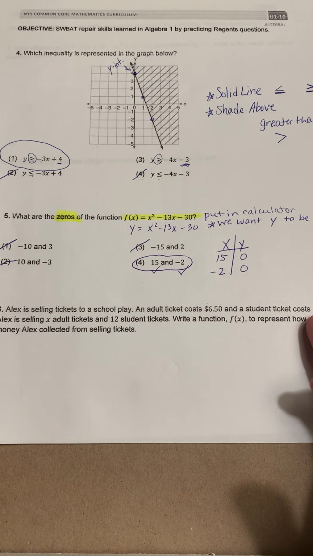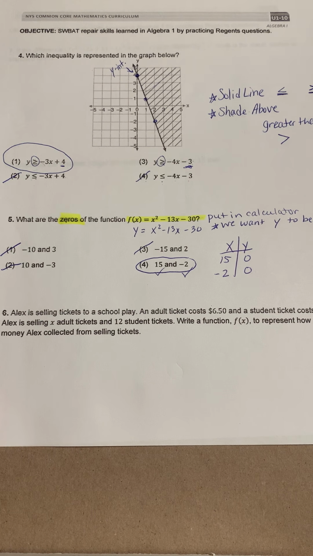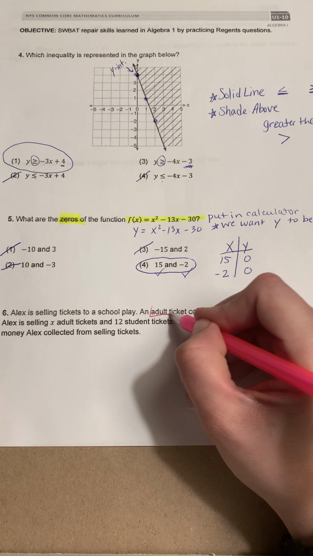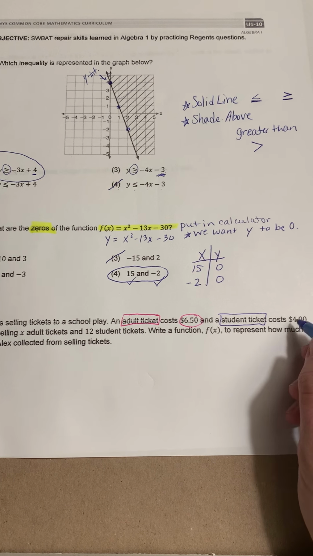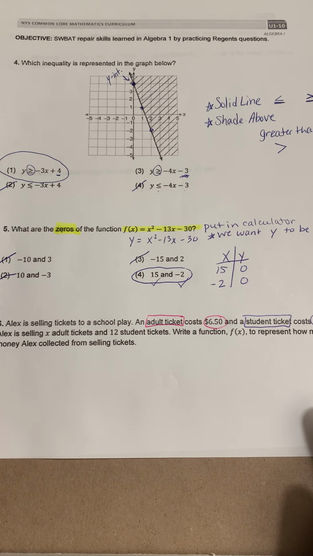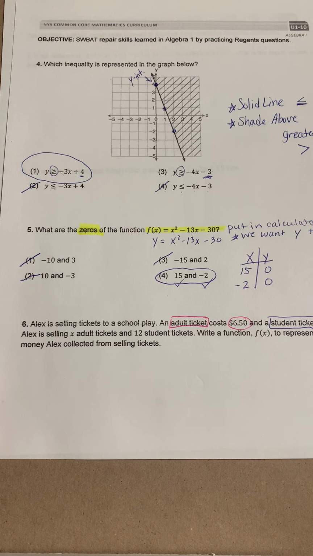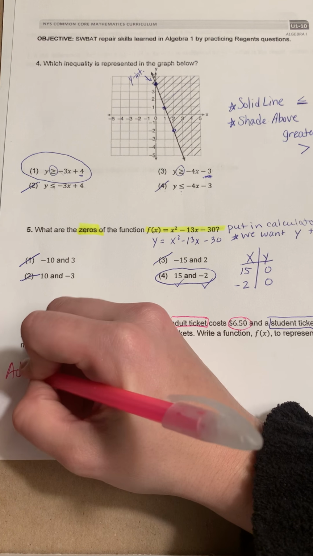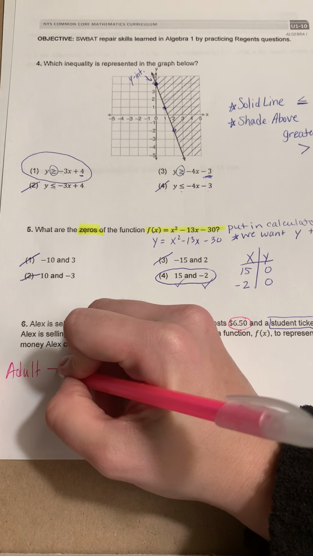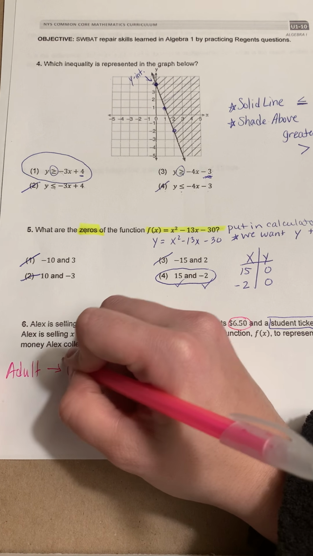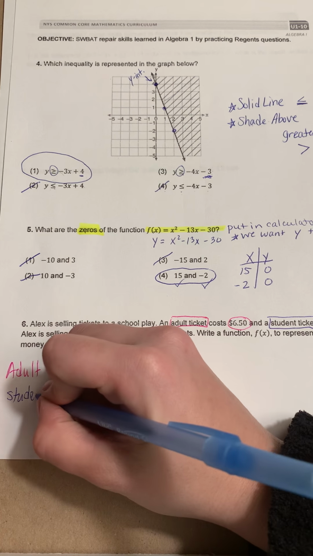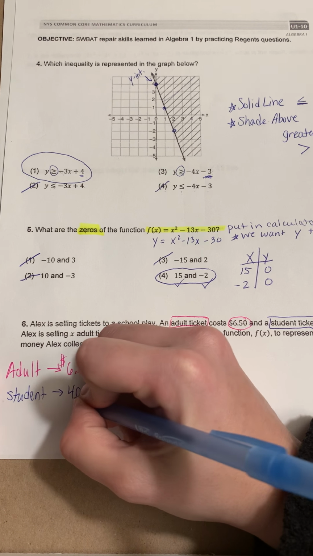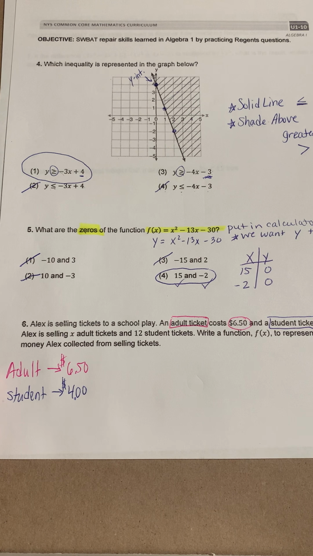Number 6. Alex is selling tickets to a school play. An adult ticket costs $6.50, and a student ticket costs $4. So before moving any further, I'm just going to write that down. Let's write ourselves a little note. An adult ticket is $6.50, and a student ticket was $4. All right, let's keep reading.